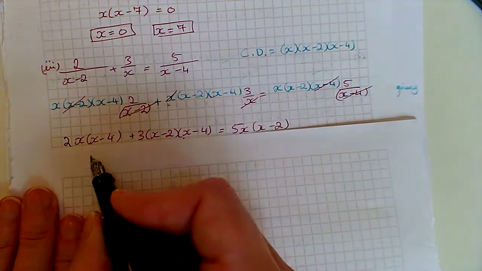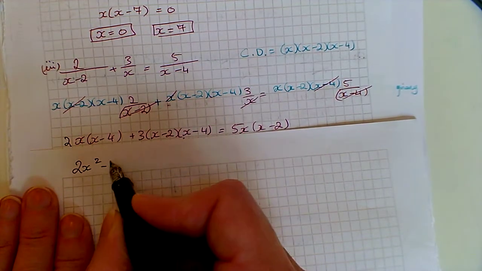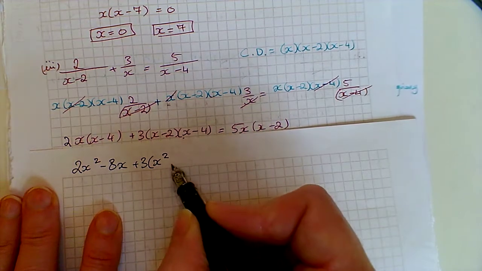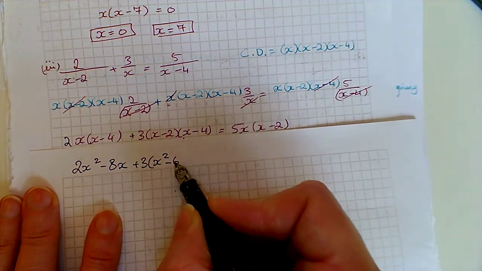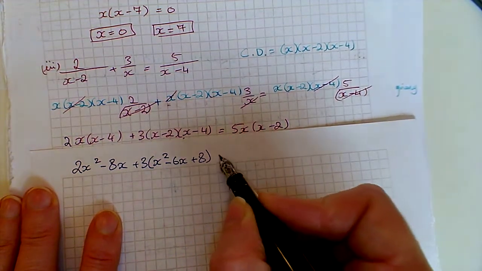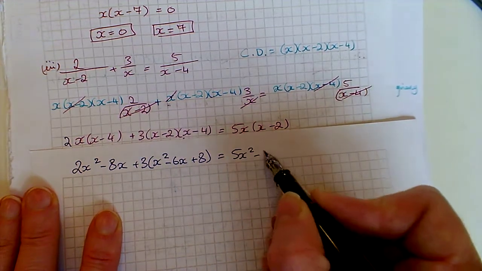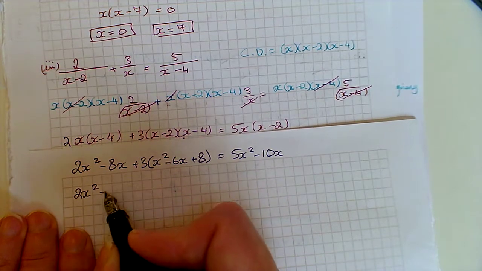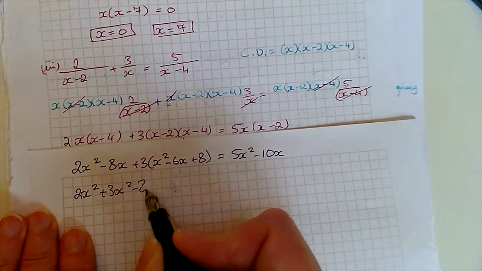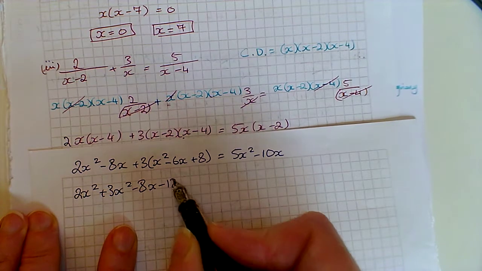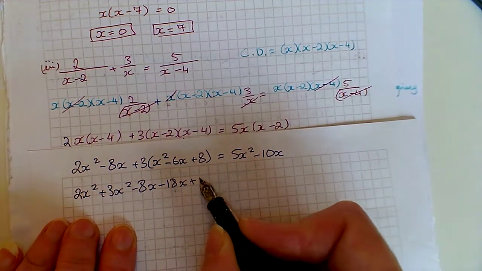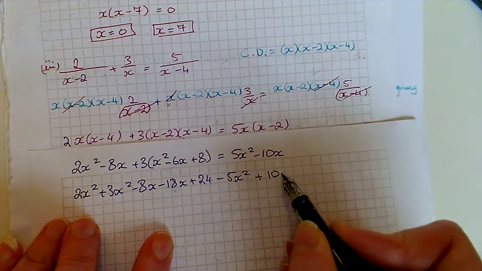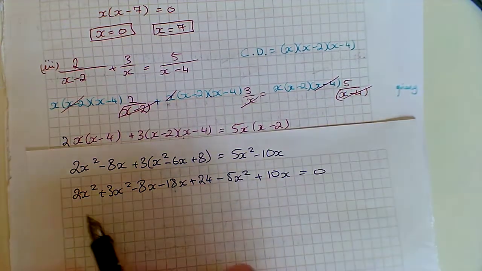So this then would have multiplied out to be 2x squared minus 8x plus 3 by x squared minus 6x plus 8 equal to 5x squared minus 10x, and this would have been 2x squared plus 3x squared minus 8x minus 18x plus 24 minus 5x squared plus 10x equal to 0.